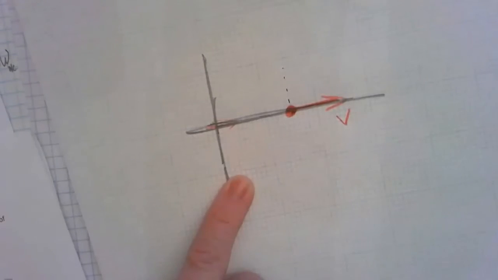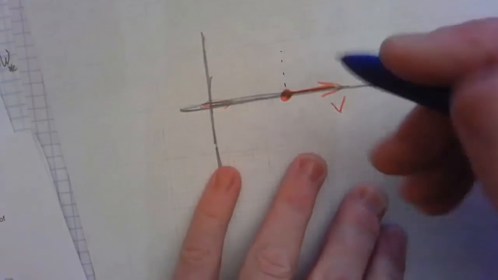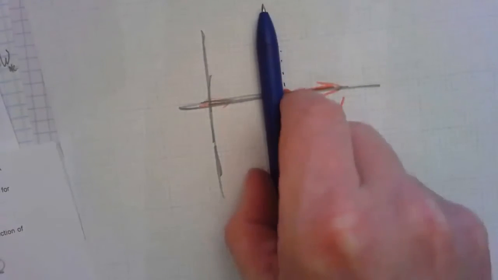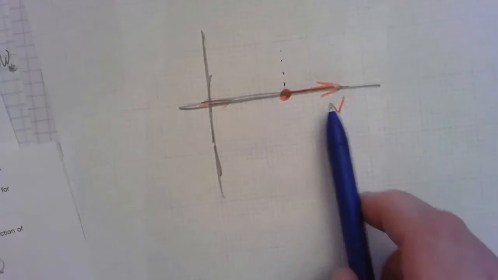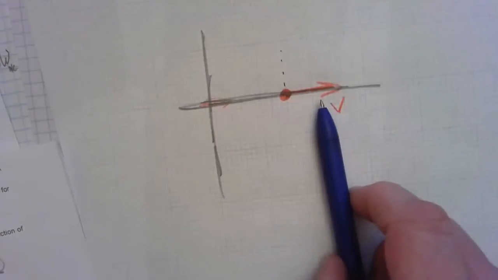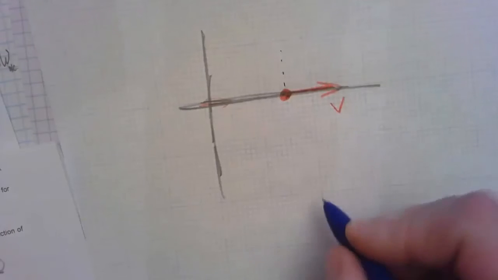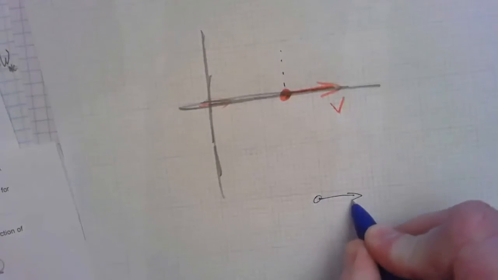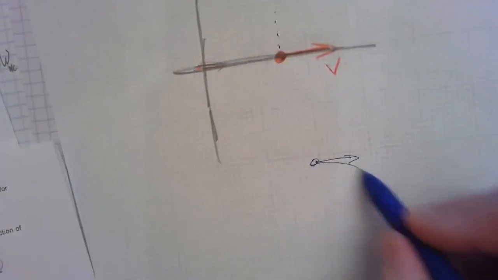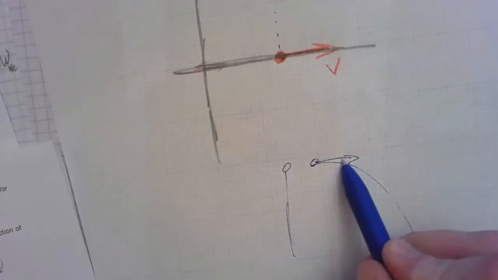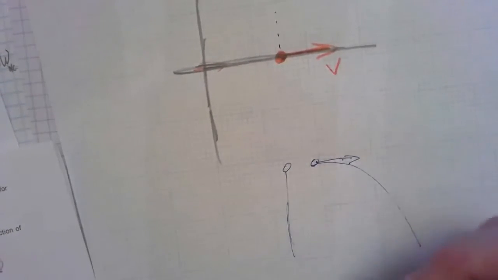Now, here's the most important part of this. As far as an upward force is concerned, does this velocity make a difference? And the answer is no. If you recall, if we throw an object horizontally, it drops in the same amount of time that a dropped object would, because this velocity is all in the x, and gravity doesn't work in the x.